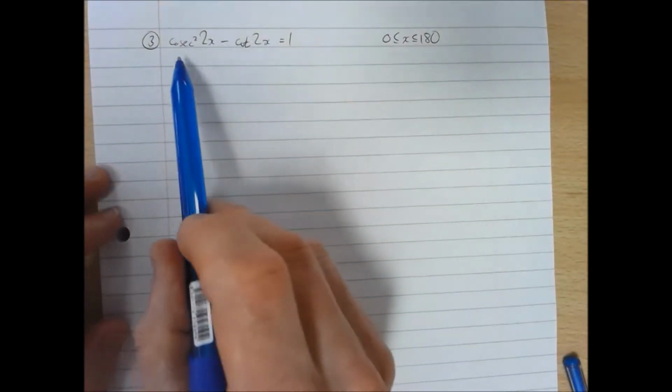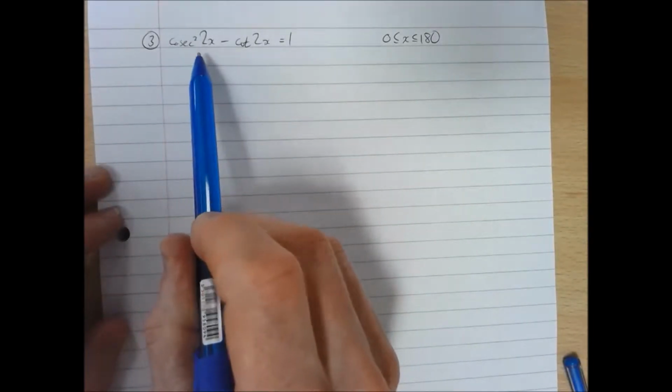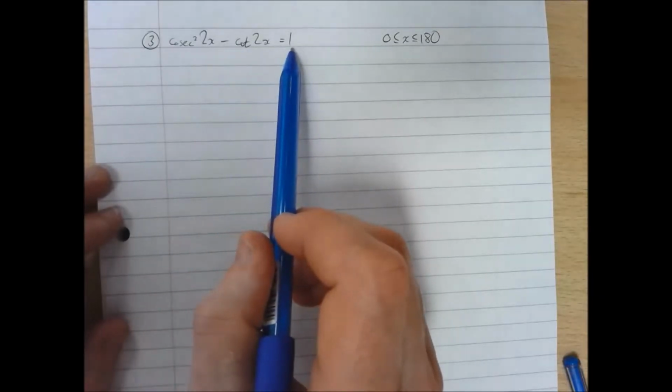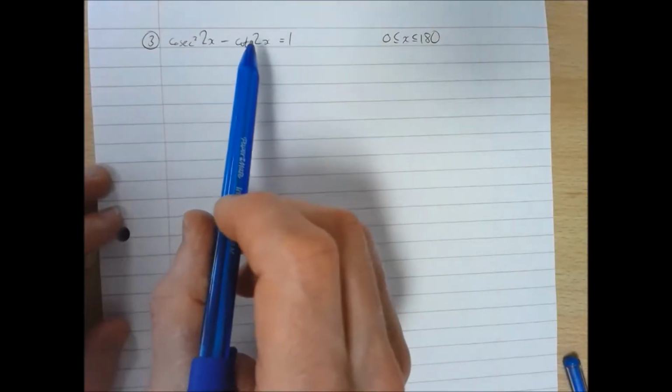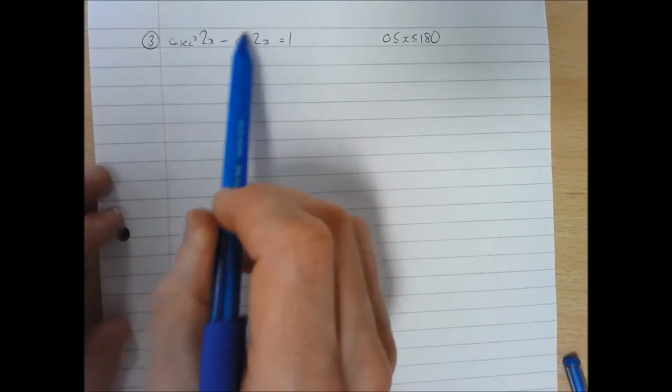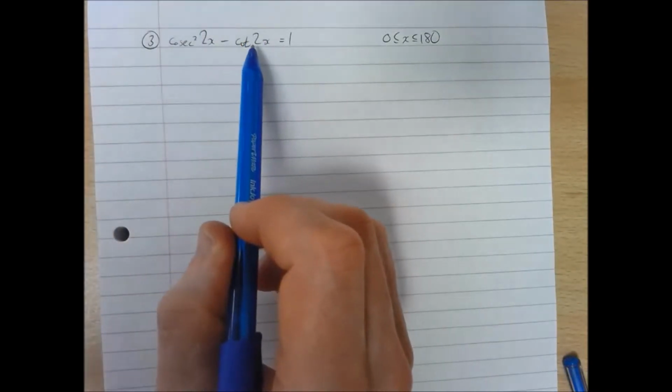Question 3, and here we're straight into a trig equation, a quadratic style trig equation with cosec squared of 2x minus cot of 2x equals 1. Remember, it's the squared trig functions that you can change. You've got to keep the linear trig functions in there.